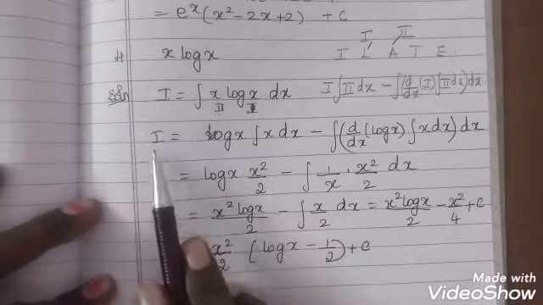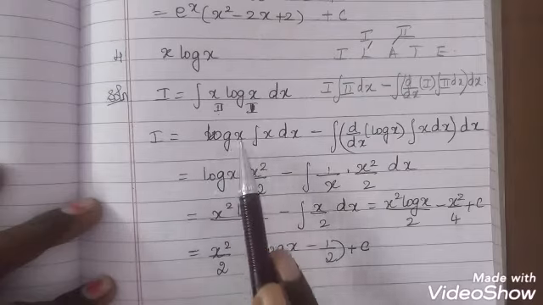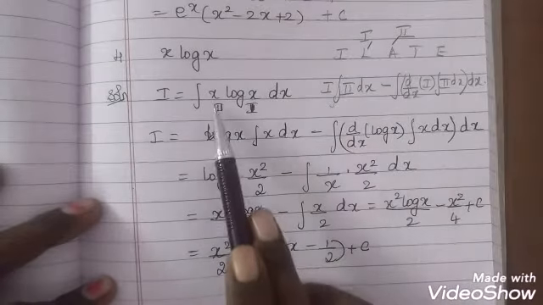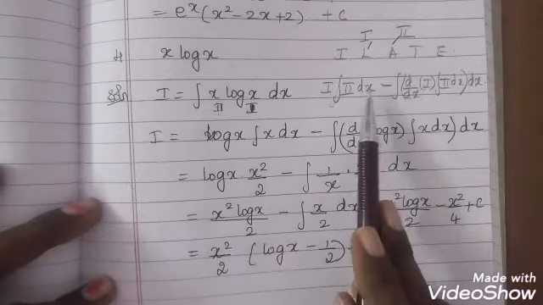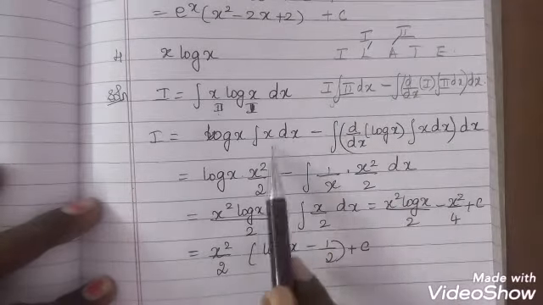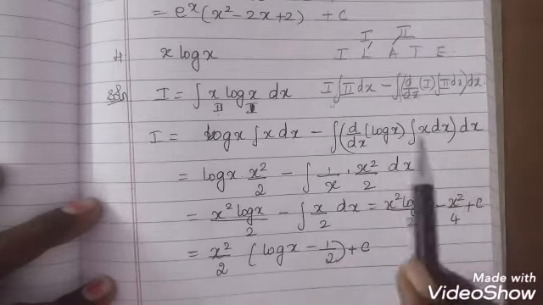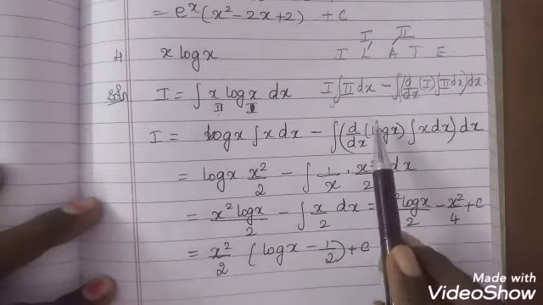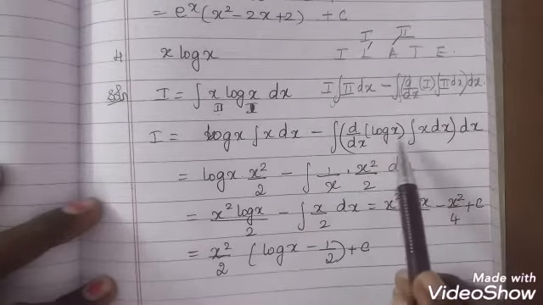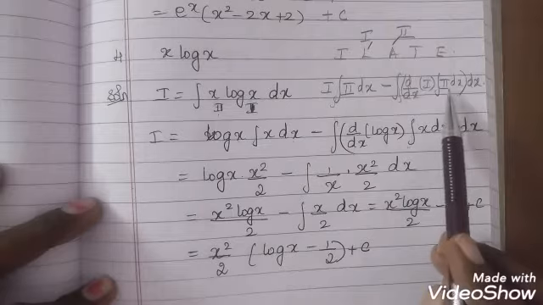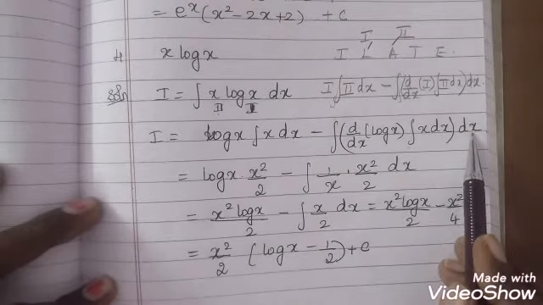Okay, so your I is equal to, what will you get here? Actually the first one. What's the first one you get here? It's log x into integral of the second one. What will I have here? It's nothing but x dx. This is what you have here. Okay, it is log x into integral of x dx you have minus, what will you get? It's integral of, you will have it as d by dx of, what will you get here? It's nothing but log x. This is what you have here, d by dx of log x into integral of the second one. What is the second one you get here? It's nothing but x dx with respect to x here.